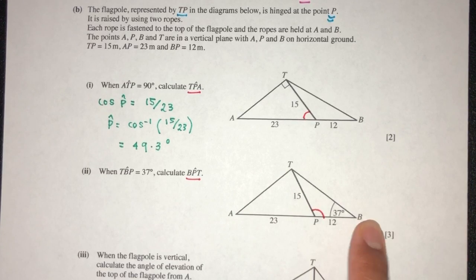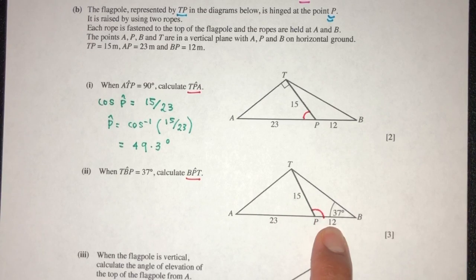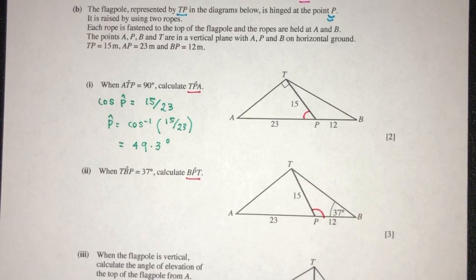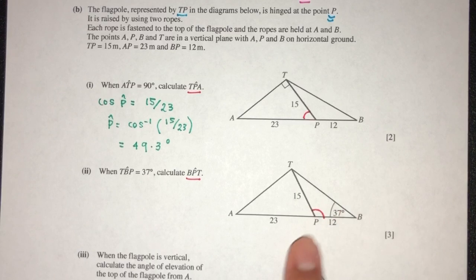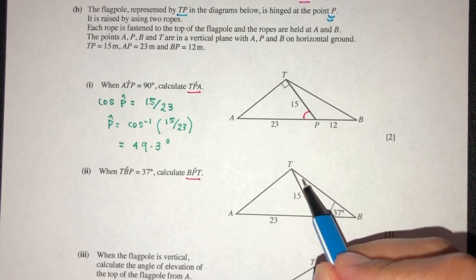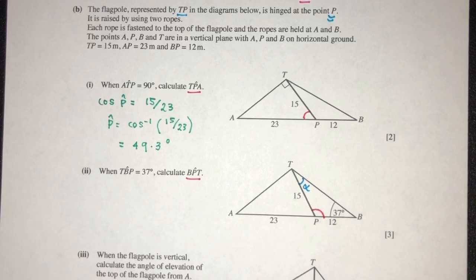TPB, we know this angle, we know this side, we know this angle, we know this side, but we can find this angle first. Because we don't know this side, we cannot find this angle directly. However, if you know this side, you can find this angle first. Let's call this angle alpha and first find its value. You can find alpha by using your sine rule.